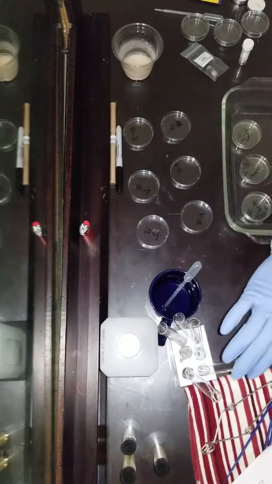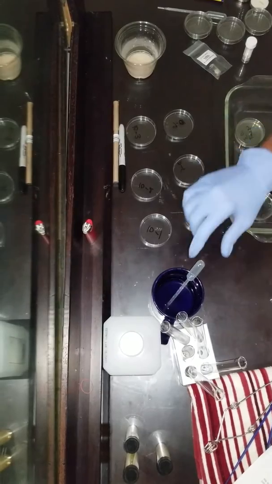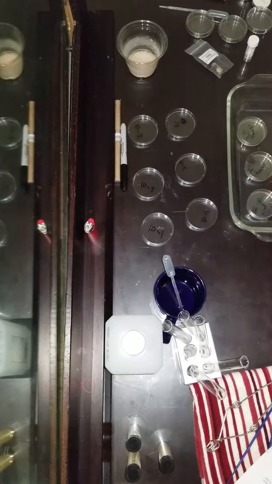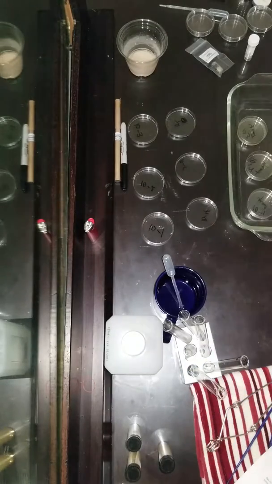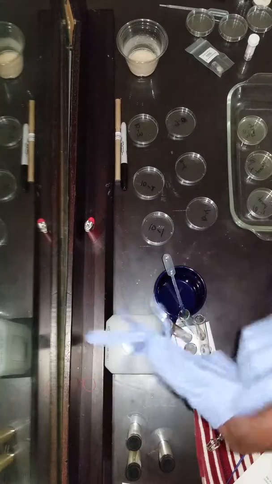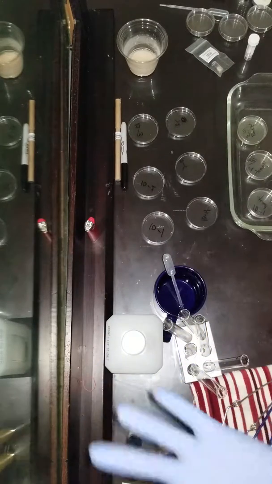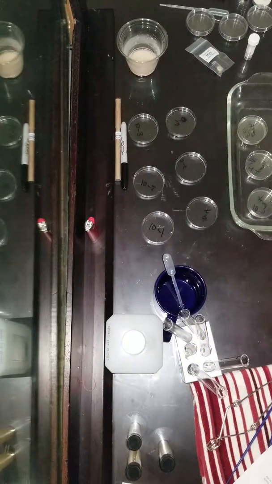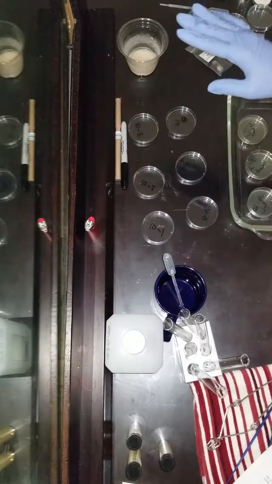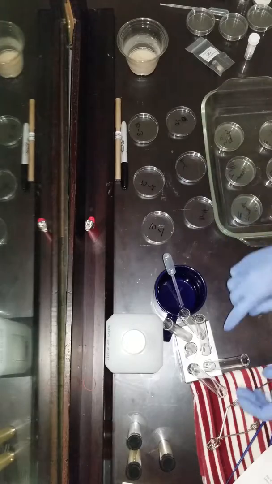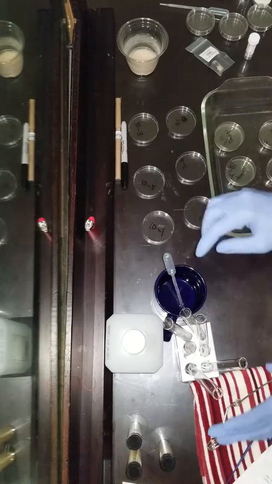I have my test tubes, my pipette, my diluted water, my alcohol, my agar solutions, and I'm just putting on my gloves. And my petri dishes, and again my test tubes sitting in the test tube rack.